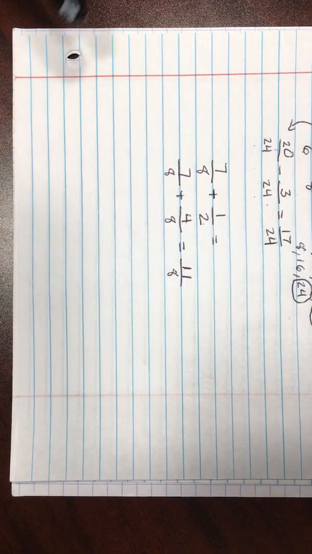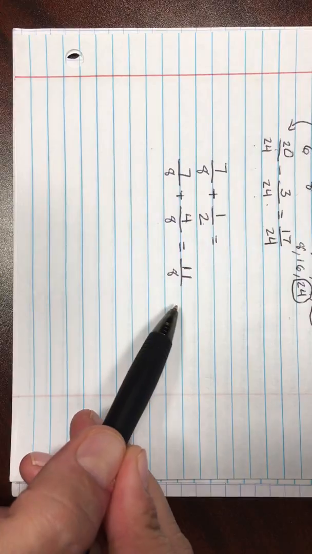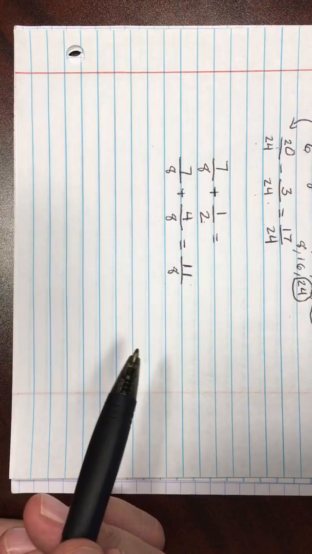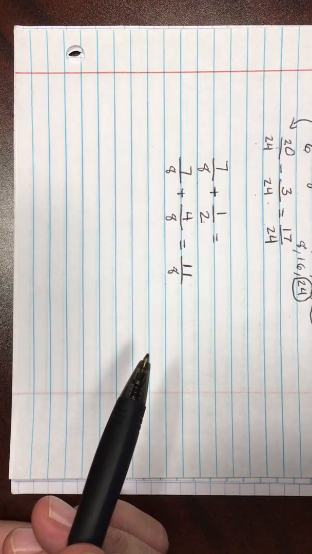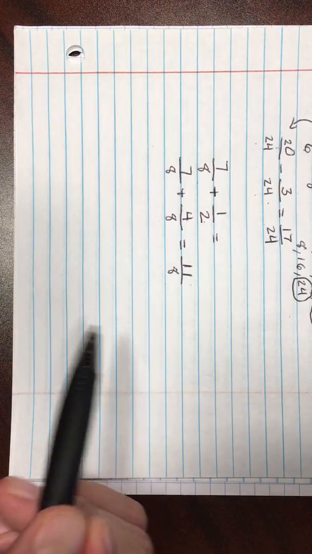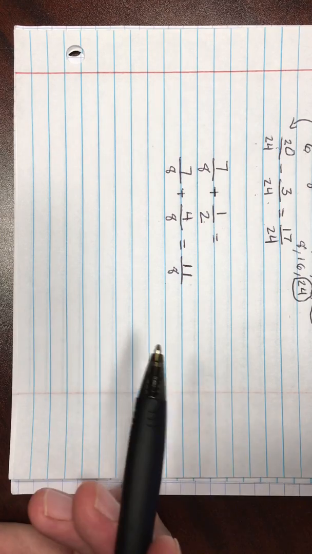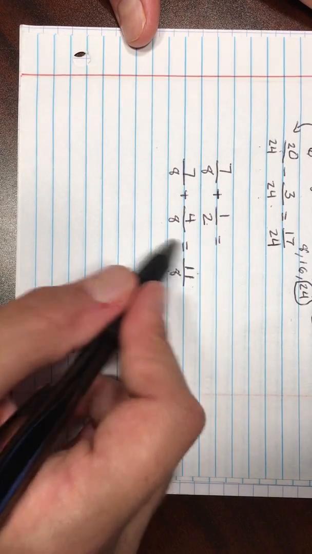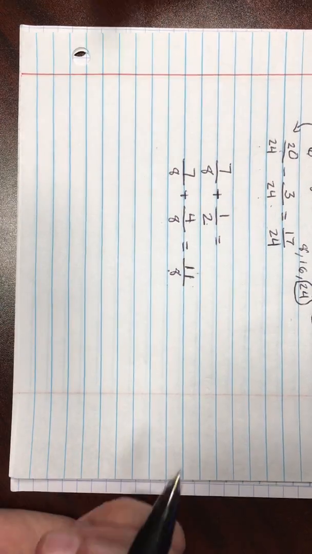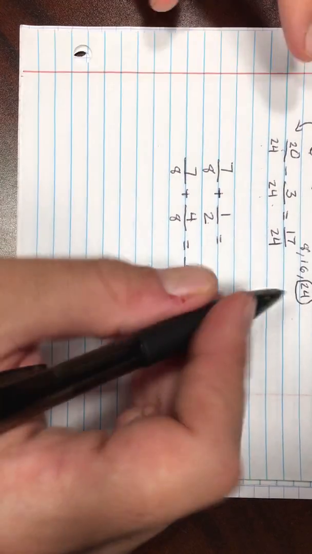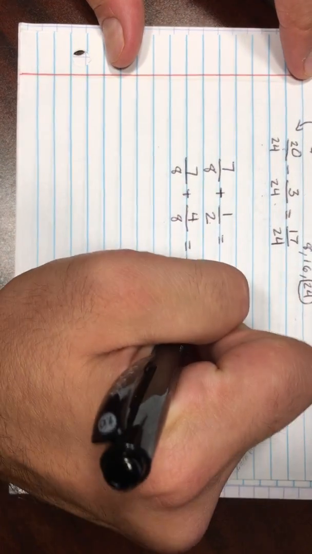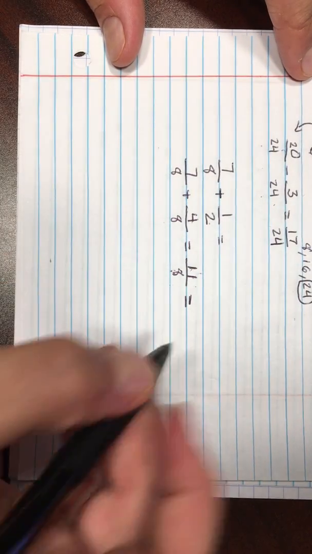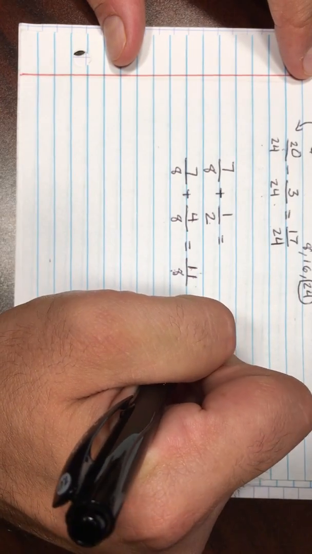Now, you can't reduce this technically how it is right now, but you will notice the top is bigger than the bottom. That means this number is bigger than 1. So what we want to do with this is we want to put it into what we call a mixed number, which means it has a whole number and a fraction. So what we do is basically we're pulling out 8s until we're left with whatever change is left over. So here's what we do. We figure out, well, how many times can 8 go into 11? And in this case, it only goes in once. So we've got the big 1.